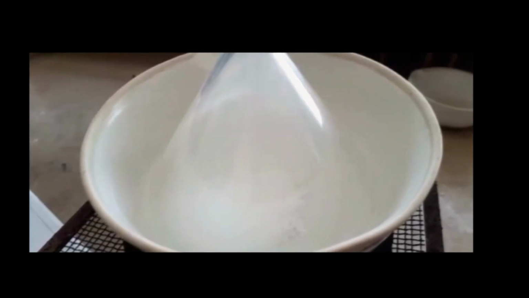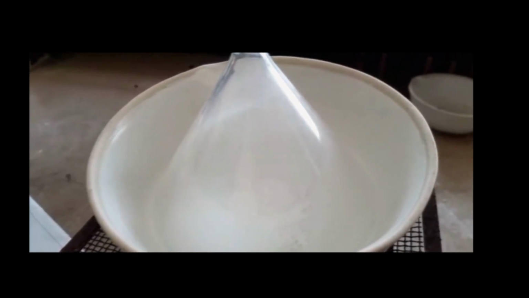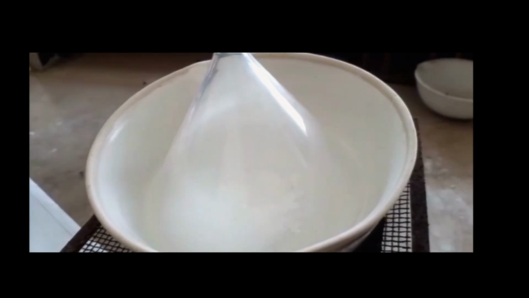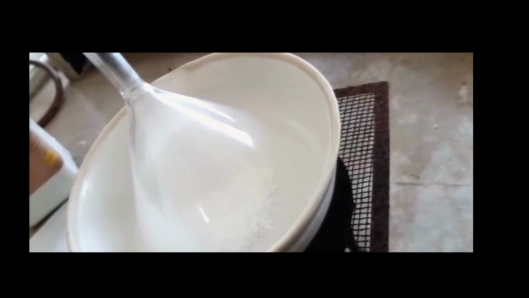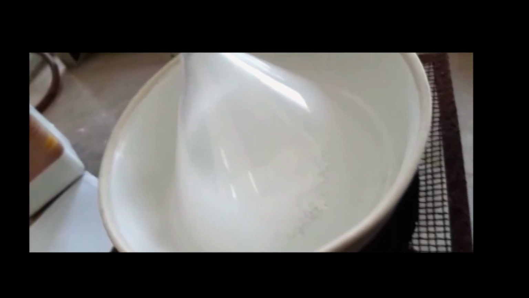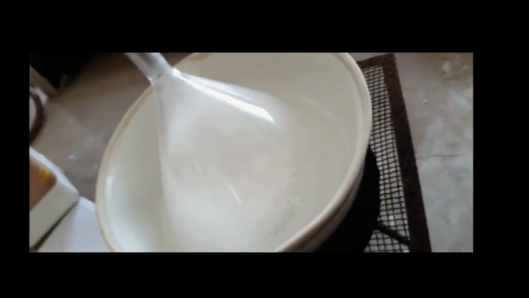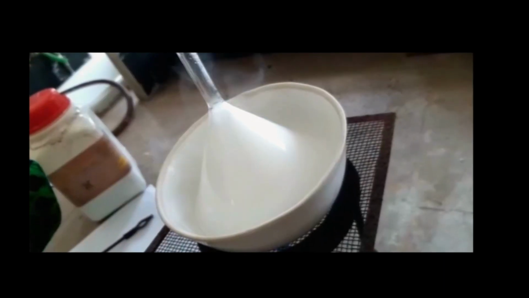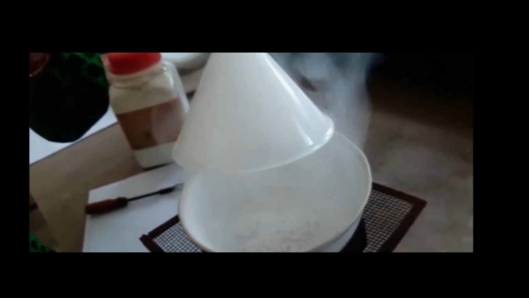Children, you might be seeing some white fumes over there. See? Some white fumes are coming, and you can see very well it has not been converted into the liquid state. Directly from the solid ammonium chloride, you are getting the fumes of ammonium chloride. See here. Directly it has been converted into gaseous state on application of heat.